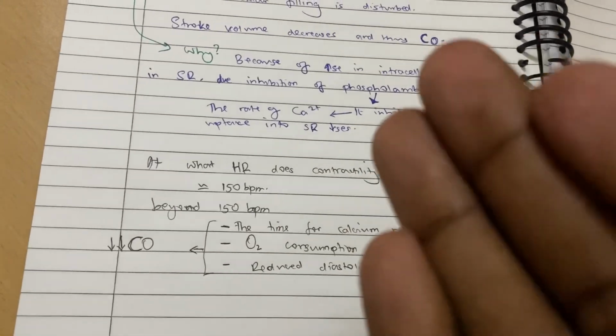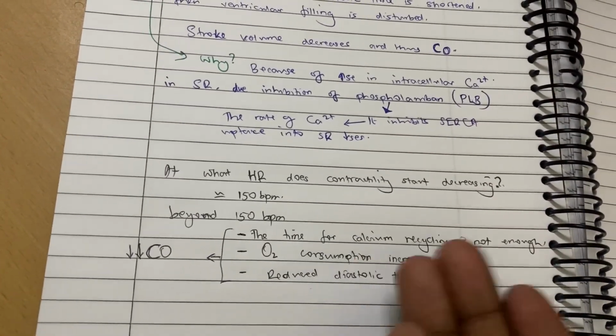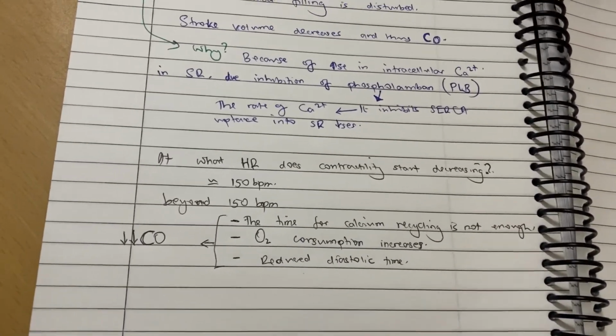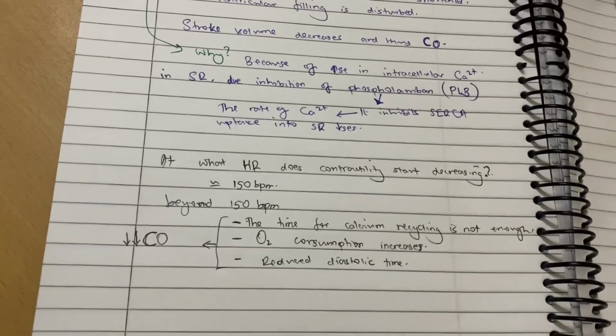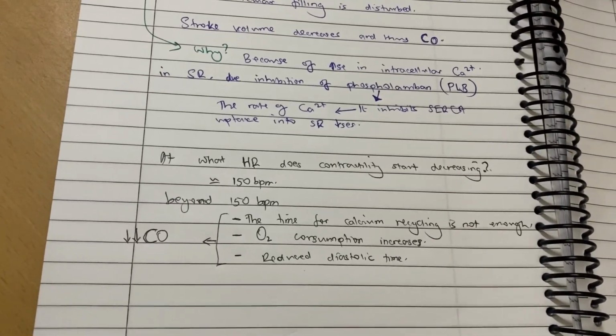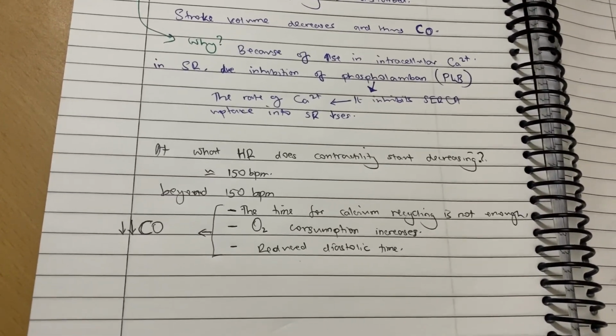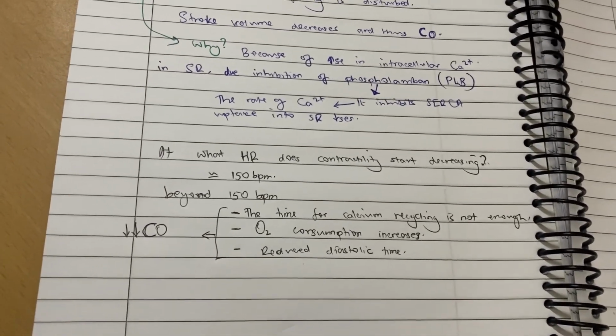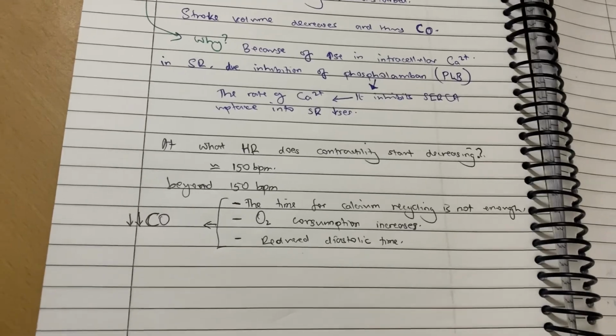We have seen how it increases BP. It increases stroke volume and cardiac output because of increased contractility. So we let it be, we don't tamper with it, if hemodynamically unstable. But if it's stable, then you have to decrease it.